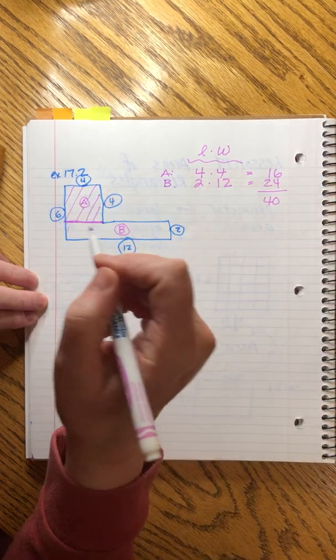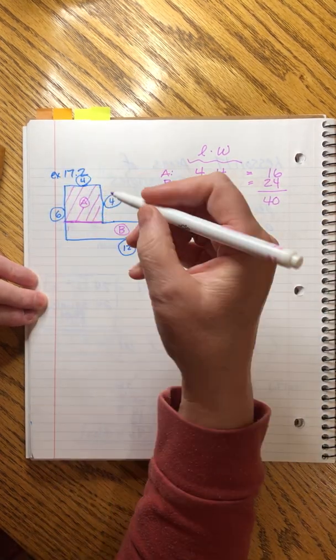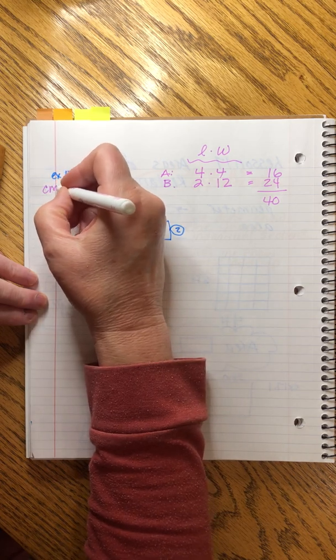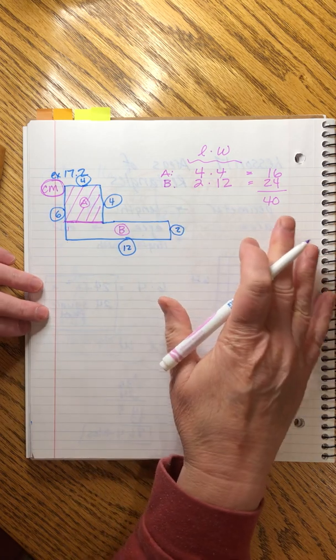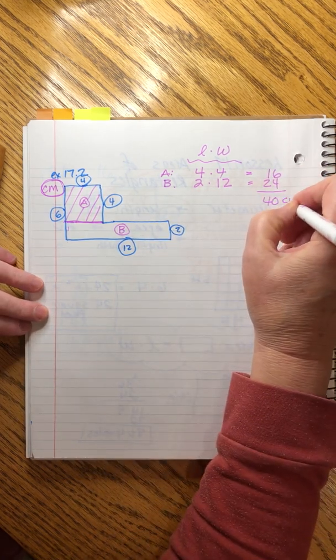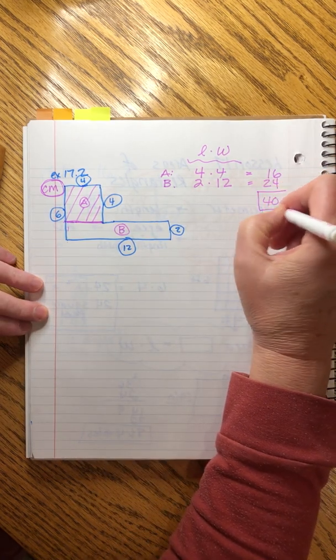And then what I like to do when I'm writing down the problem is write the unit over here and just circle it so that I'll remember, because you don't use it until you get to the end and then you need it. Centimeters squared. That's the right answer.